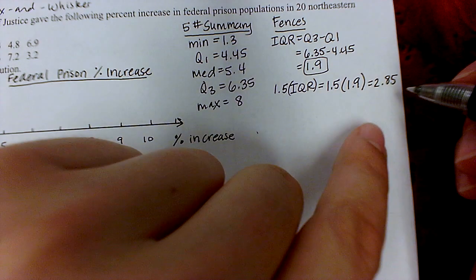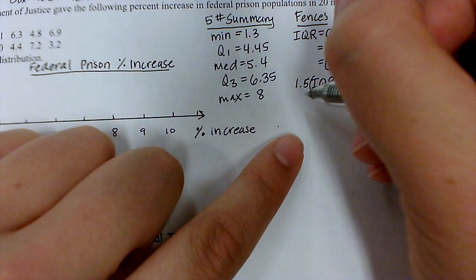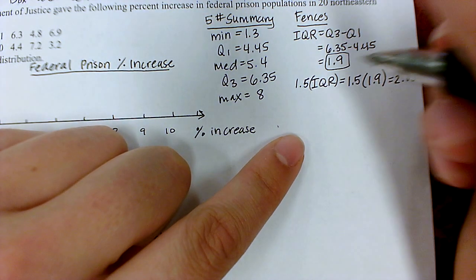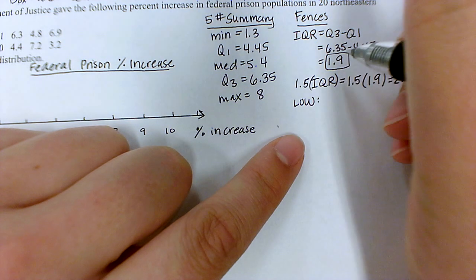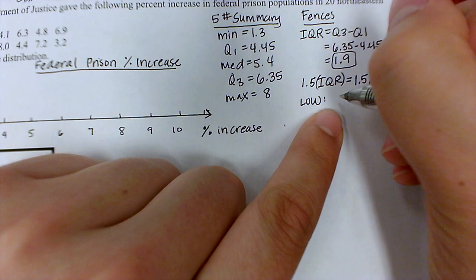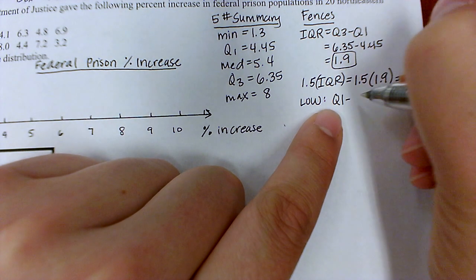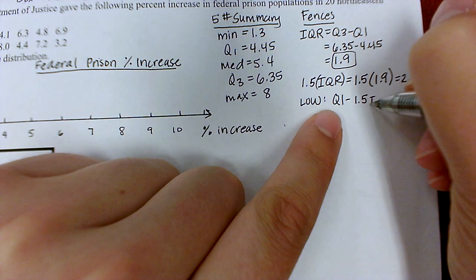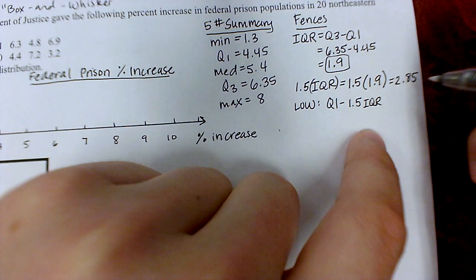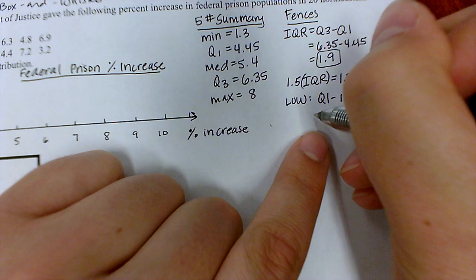So this number is going to be used to help us with our fences. Now we're going to have something called a lower fence and an upper fence. So first I'm going to do my low fence. My low fence is going to be Q1 minus the fence length. Okay? And that's the formula for it.